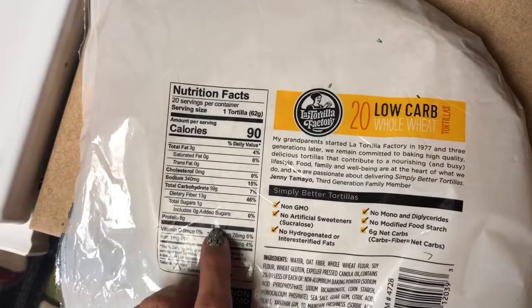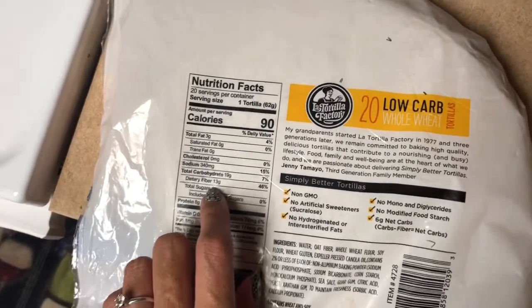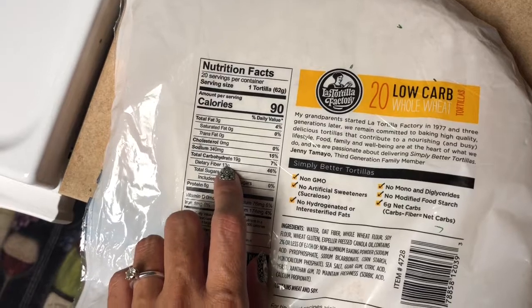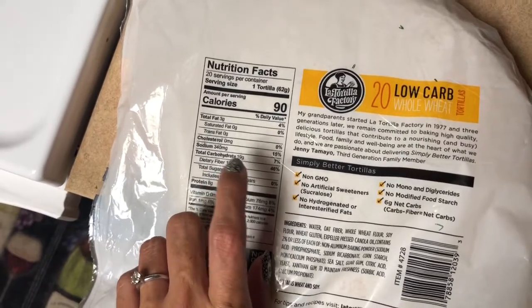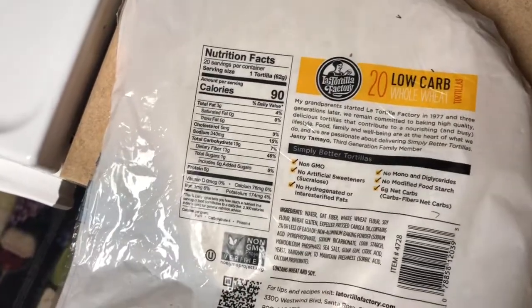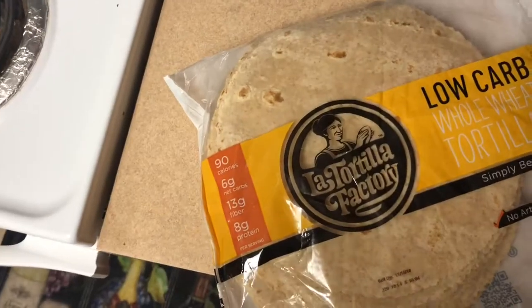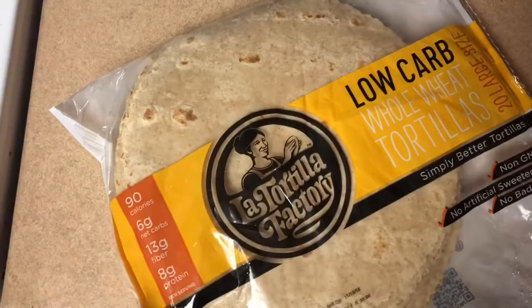So fat is 3 grams, carbs is 19, and dietary fiber is 13. So what you would do is you would minus 19 minus 13 equals 6 carbs. So 1 tortilla is 6 carbs. And so if you had that with cheese, you'd probably be looking at about 8 carbs for that meal.